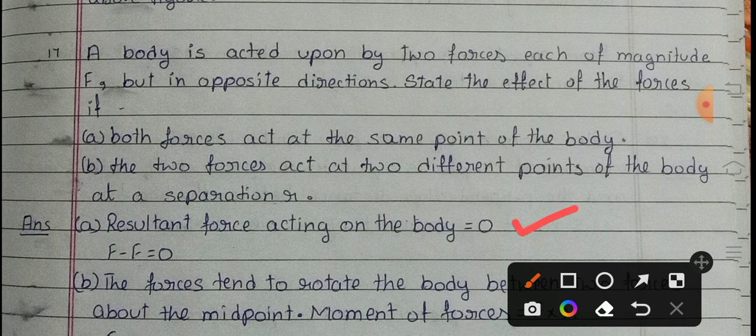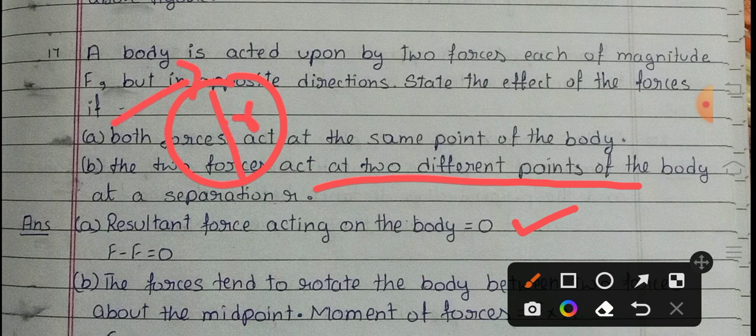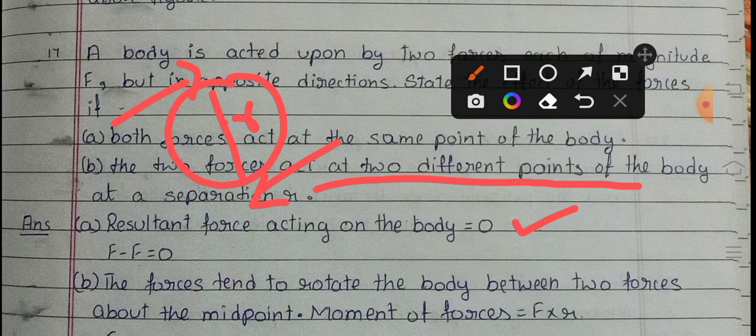The forces act at two different points of the body at a separation. So here is one body, and here the separation is R. One force is acting here and another force is acting in this direction. Obviously both are in opposite directions and the separation is R. So in this case what happens? The forces tend to rotate the body about the midpoint between the two forces. So through this midpoint the body starts to rotate. So the moment of force will be F into R, that is the distance.